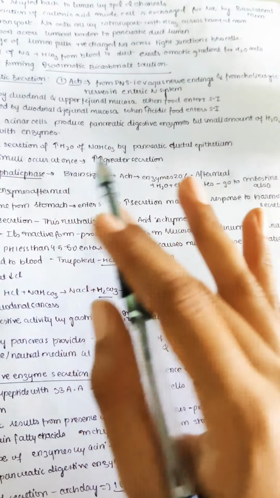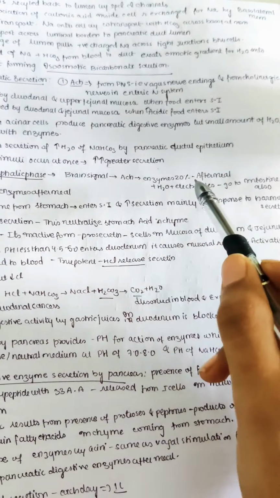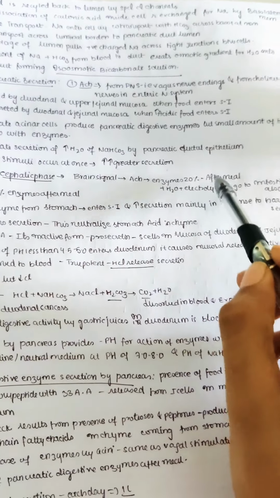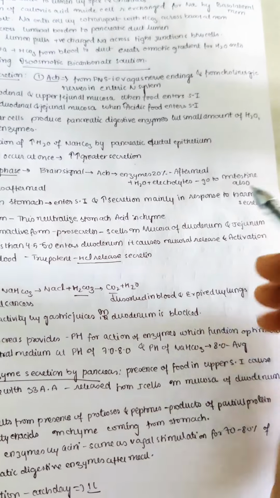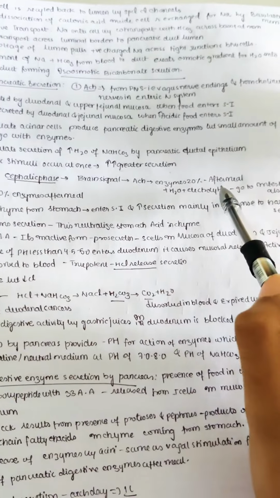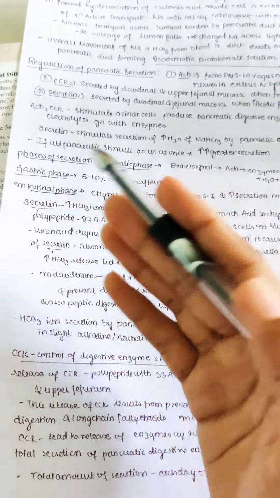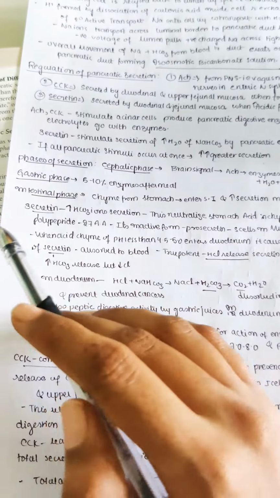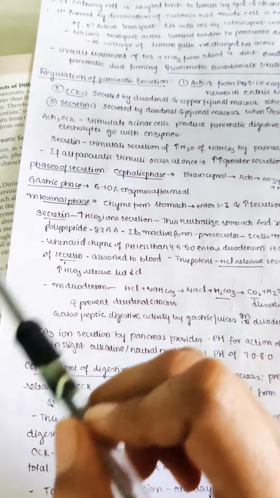We already discussed acetylcholine and CCK mainly release the pancreatic enzymes. So here you remember, in the cephalic phase 20% of enzymes are released along with some water and electrolytes. They also go into the intestine. But remember, the cephalic phase is after the meal. So after the meal 20% of enzymes are released, and in the gastric phase about 5 to 10% of enzymes are also released after the meal.